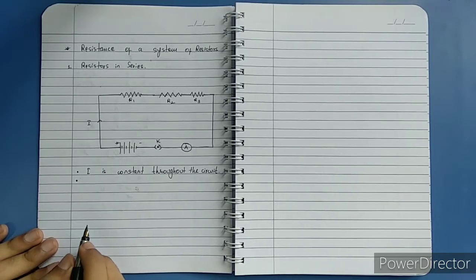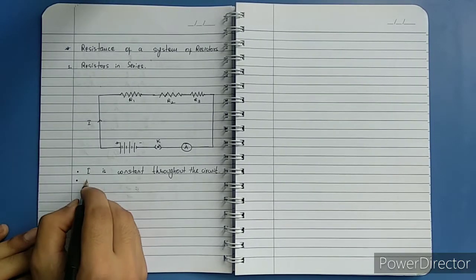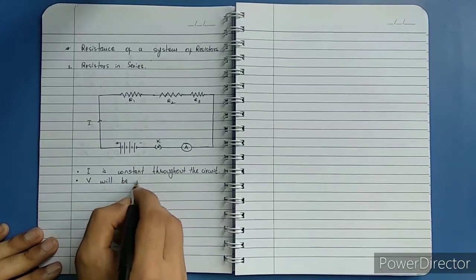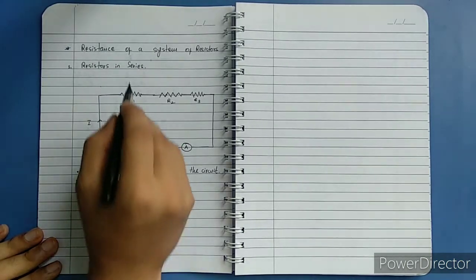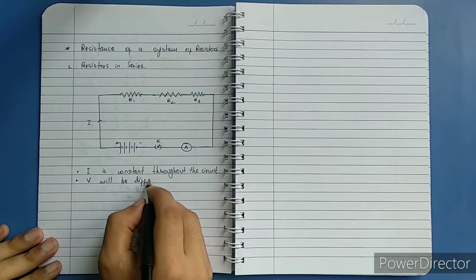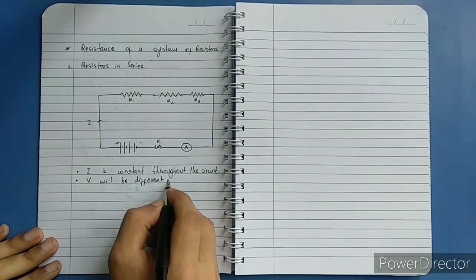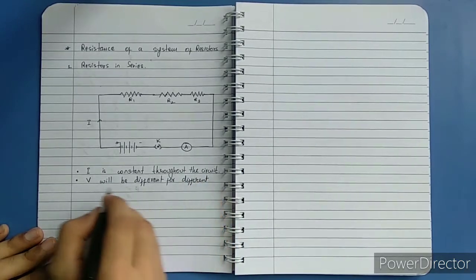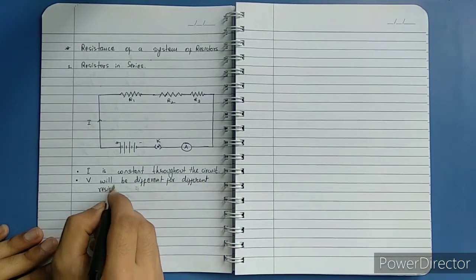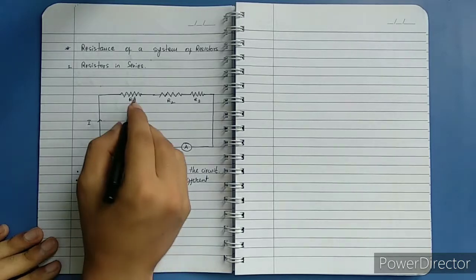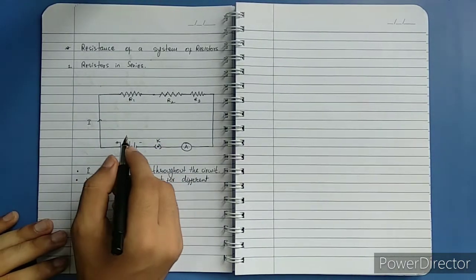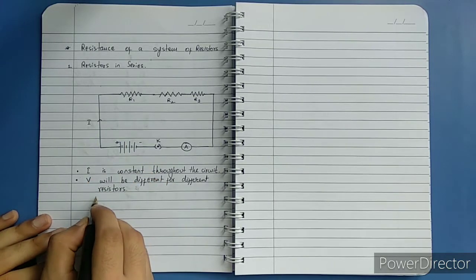What is going to change is the potential. So V will be different whenever we have resistances in series, different for different resistors. These appliances that we use, we call resistors.